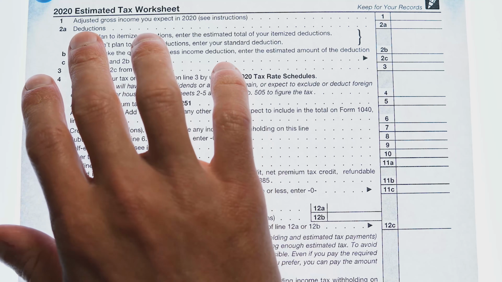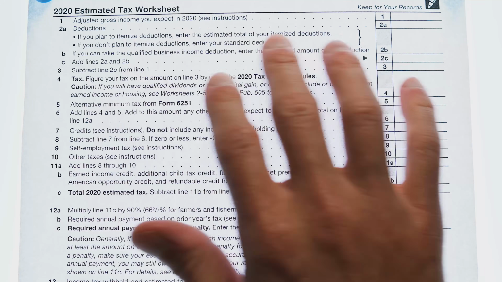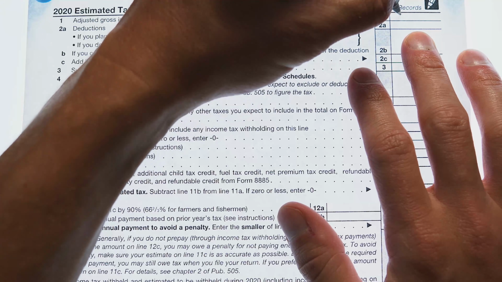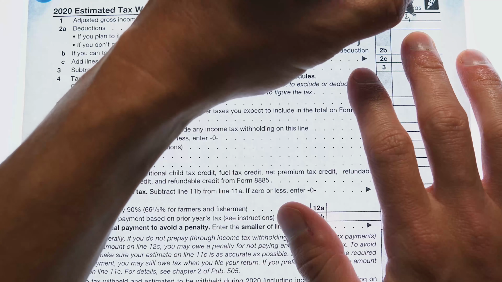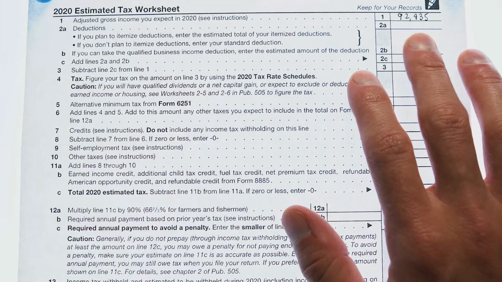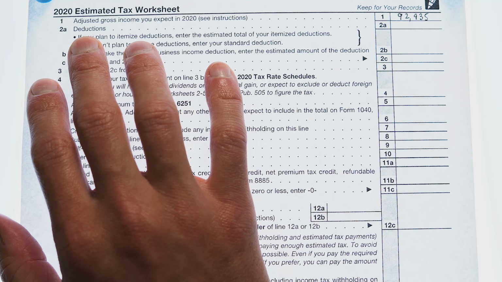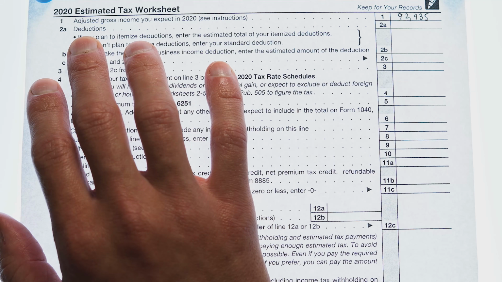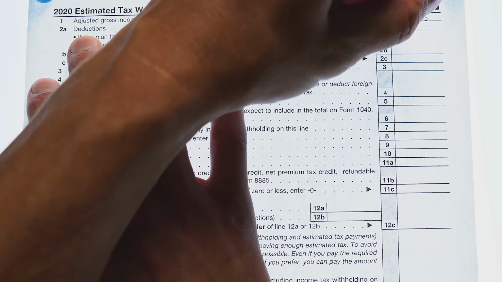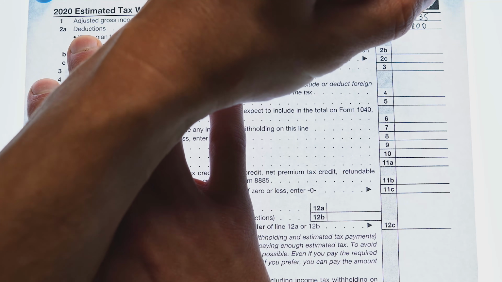So for this walkthrough, for line 1 on the adjusted gross income you expect in 2020, we can write in our $92,935. Now for line 2, we're gonna have deductions. Now your deductions are either itemized or the standard deduction. Now for most people, it's gonna be the standard deduction. And for this walkthrough, I'm gonna use married filing jointly, and that standard deduction is $24,800 for 2020. So we can go ahead and write in $24,800 right on line 2A.